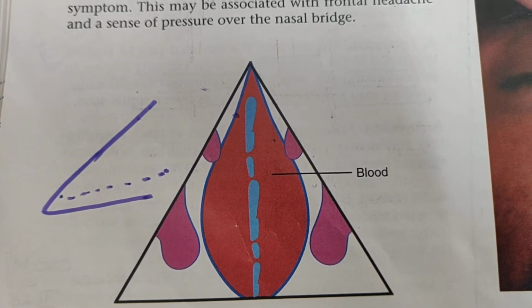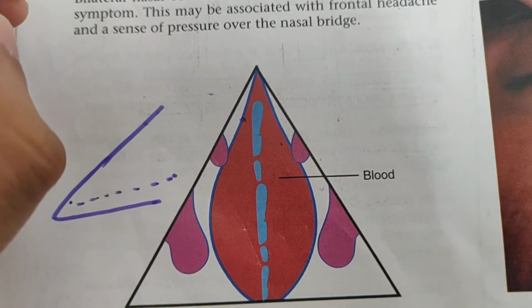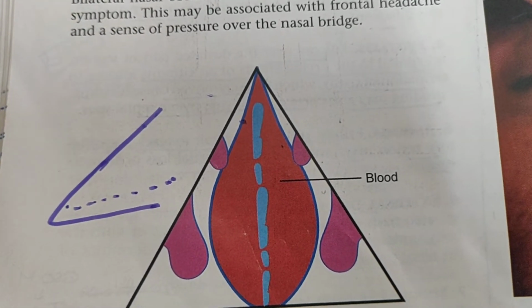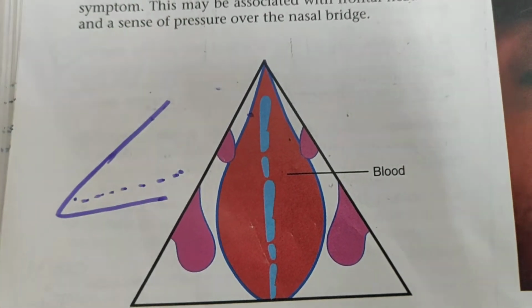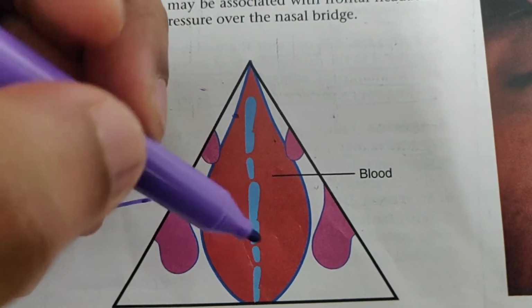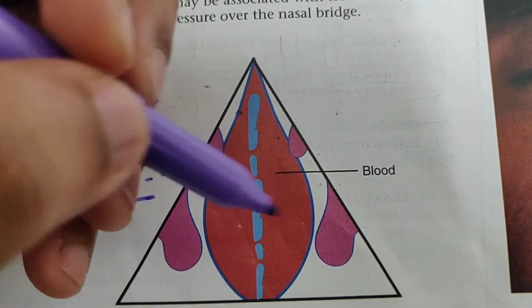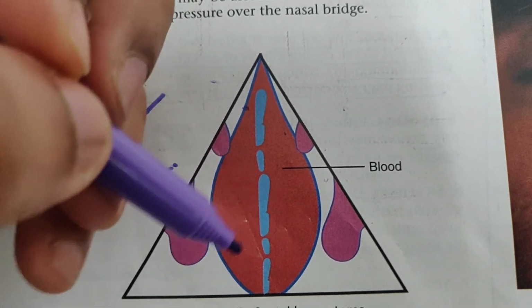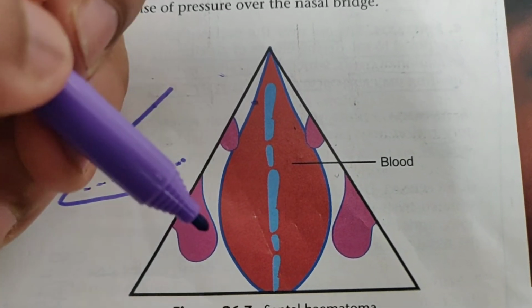Following drainage, we should pack the nose to prevent reaccumulation of the blood. What are the complications? Whenever this is not drained, it may get fibrosed and thickened. Permanent thickening of the septum can be seen.